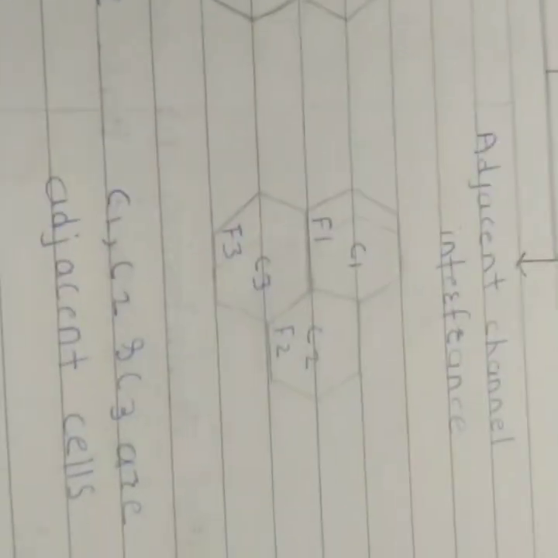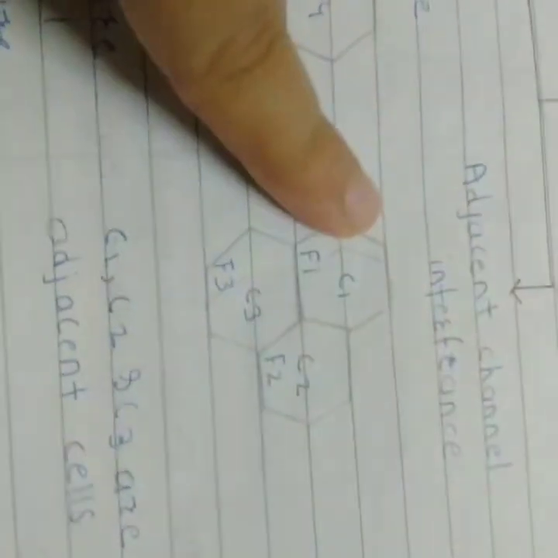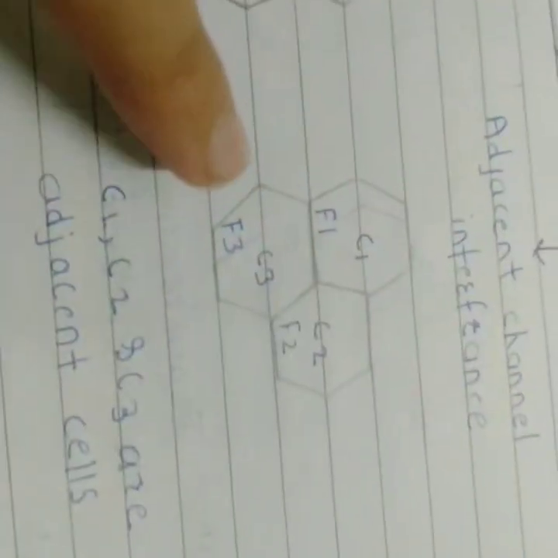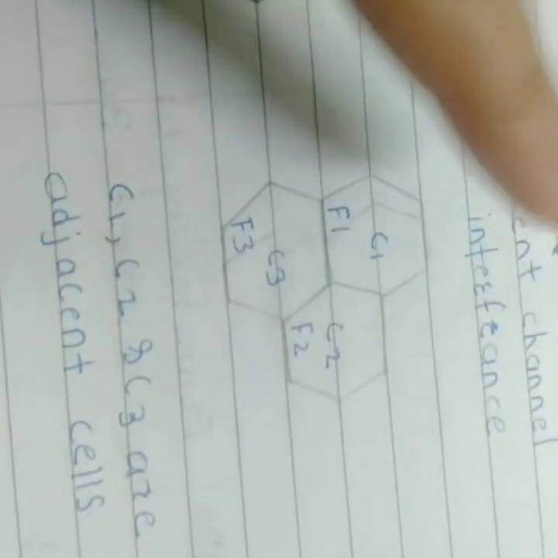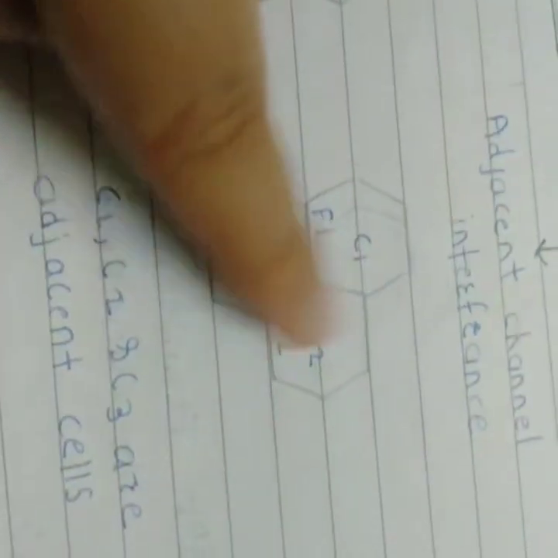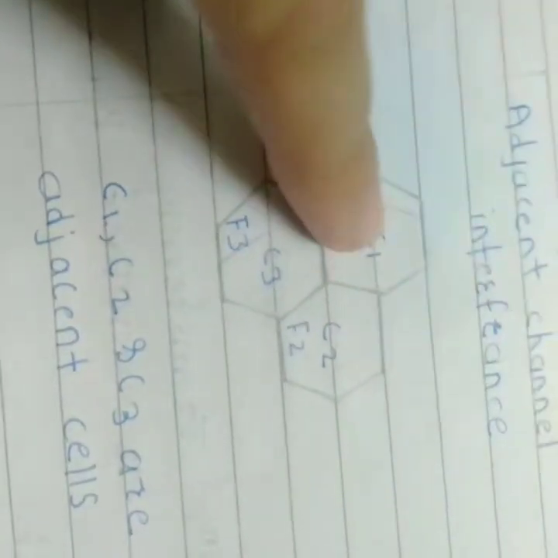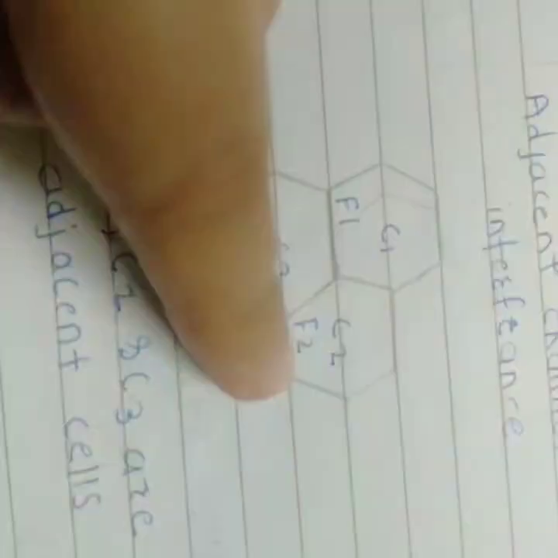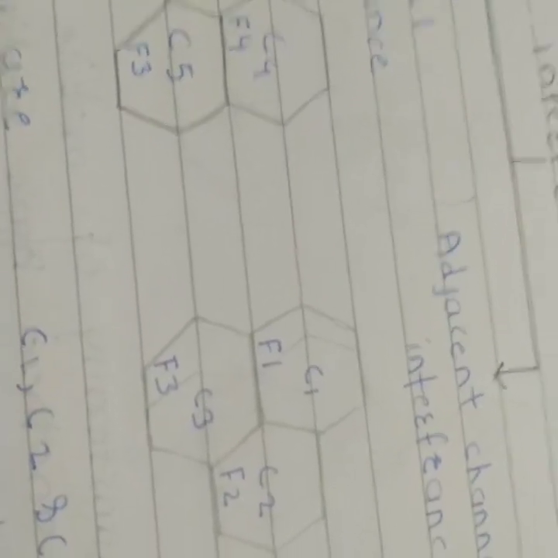Now we will see adjacent channel interference. There are three cells: C1, C2, C3. They are the adjacent cells. Adjacent cells are those where, see here, C1 is adjacent to C2, C2 is adjacent to C3 as well as C1. Interference from these cells is called adjacent channel interference. It can be minimized by proper filtering of the signal and good frequency separation between adjacent cells.